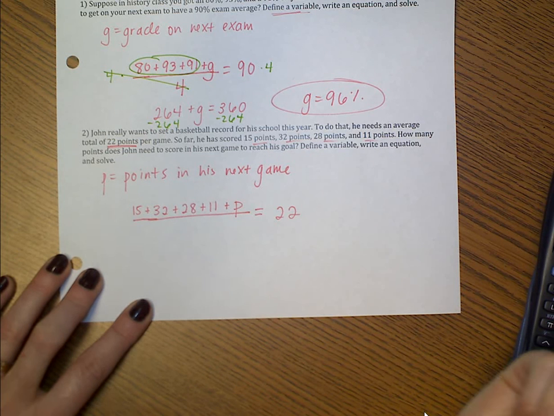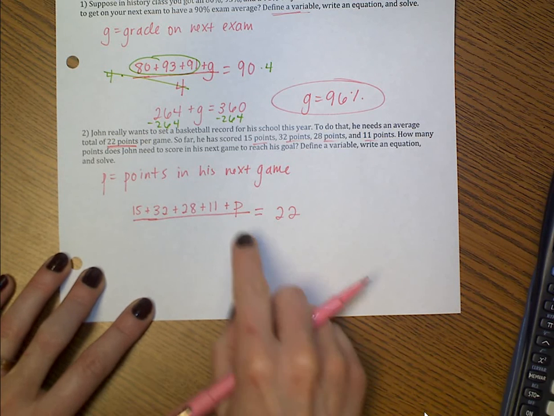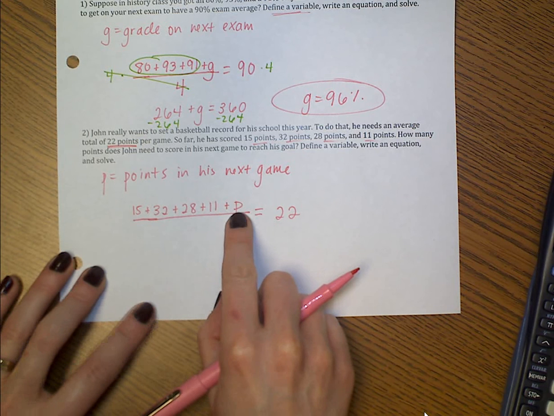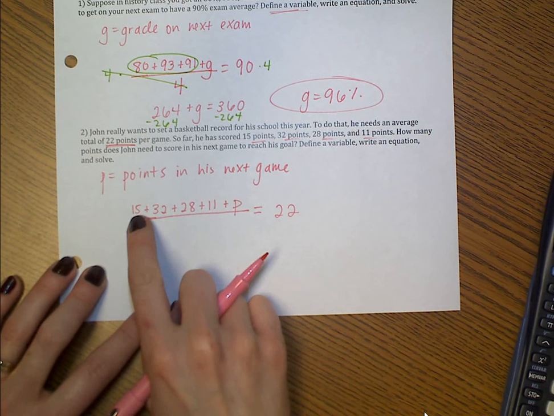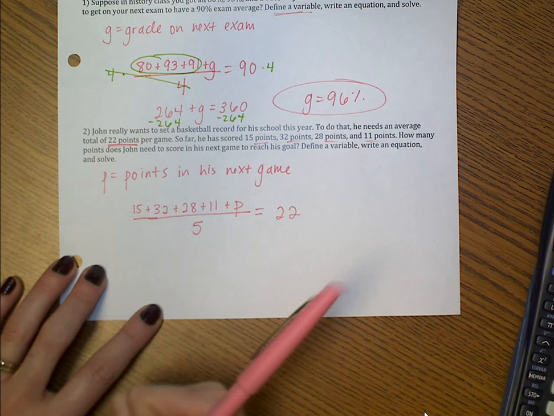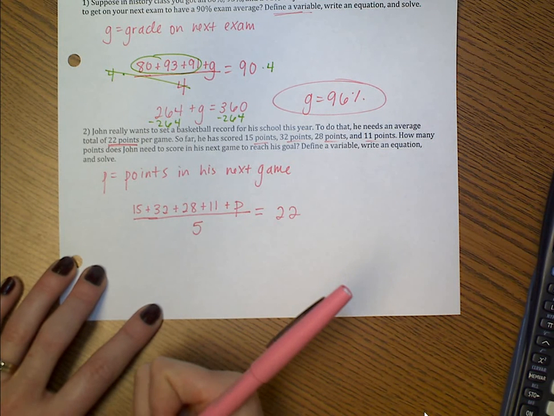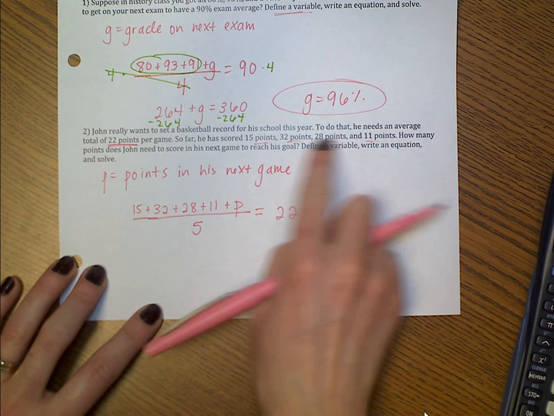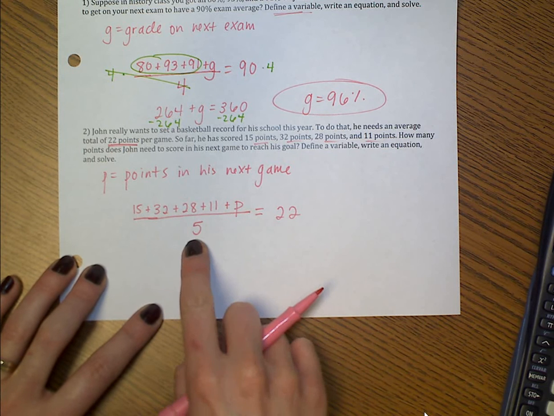Even though I don't know how many points he's got, I need to include the P in there. So total, there's 1, 2, 3, 4, 5 games, 5 point values I'm talking about. Don't say 4 because you see 4 here. Include the P and there's 5.